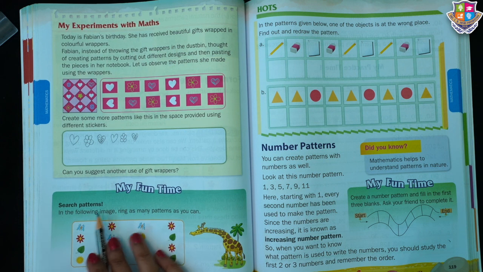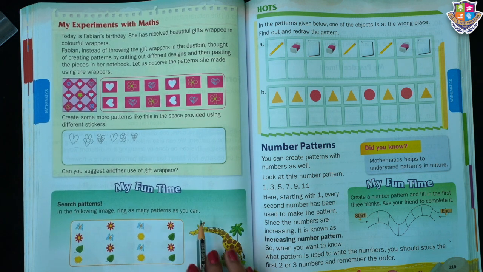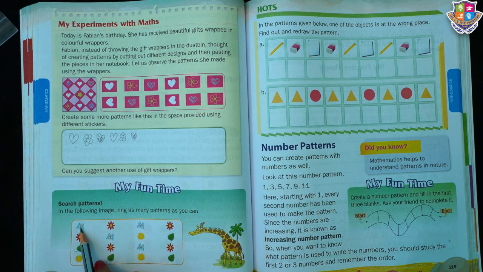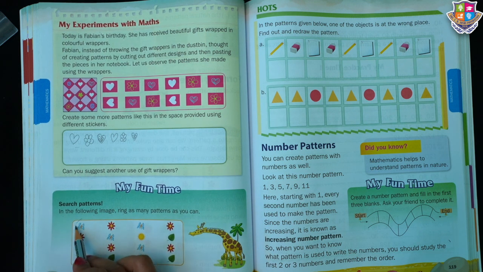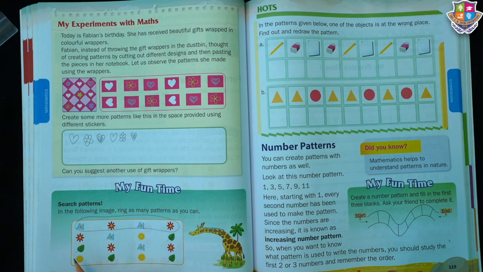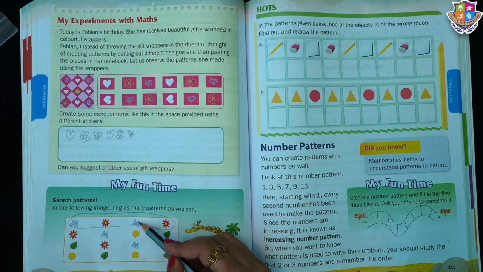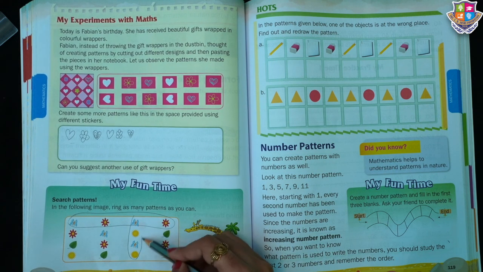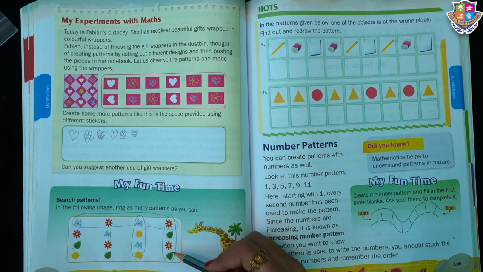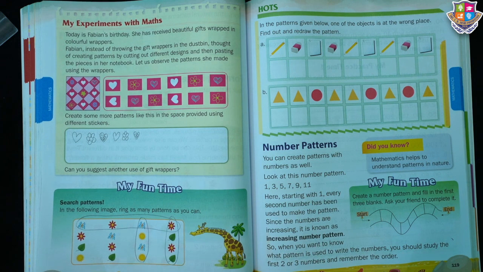Now my fun time, search patterns in the following image, ring as many patterns as you can. Now you have to find out the patterns and you have to ring. Ring means you have to circle it. Now see here, we can see one pattern here: butterfly, flower, butterfly, flower. Yes, this is one pattern. Then butterfly, sun, this is also one pattern. Flower, leaf, this is also one pattern, right? And is any pattern remaining? No, I can see only this many patterns.